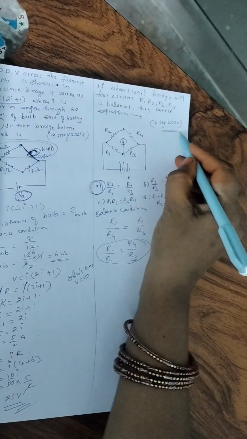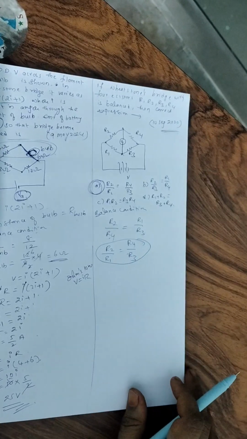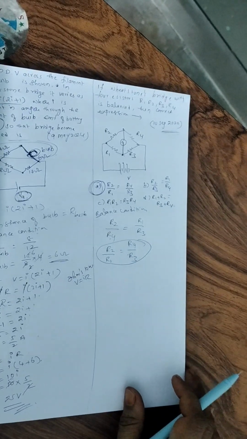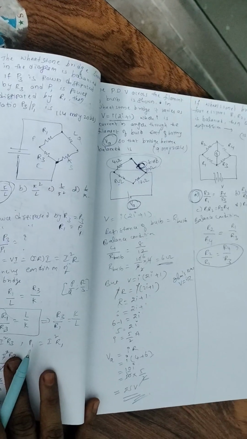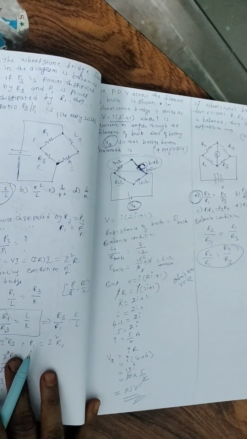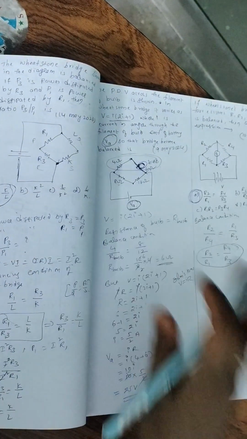This was asked in September 2020. So these are the 4 problems related to EAPCET asked in particular years.